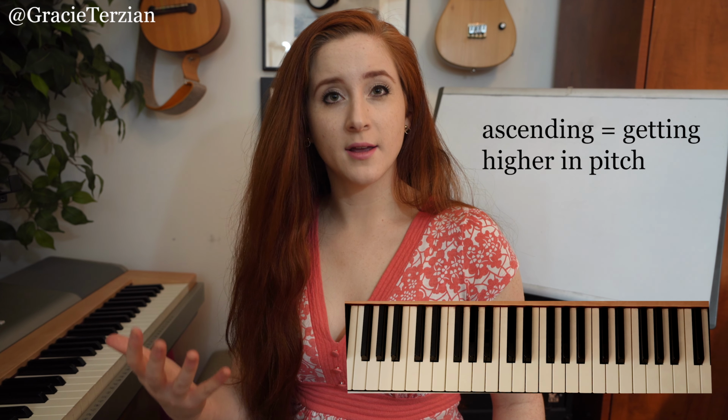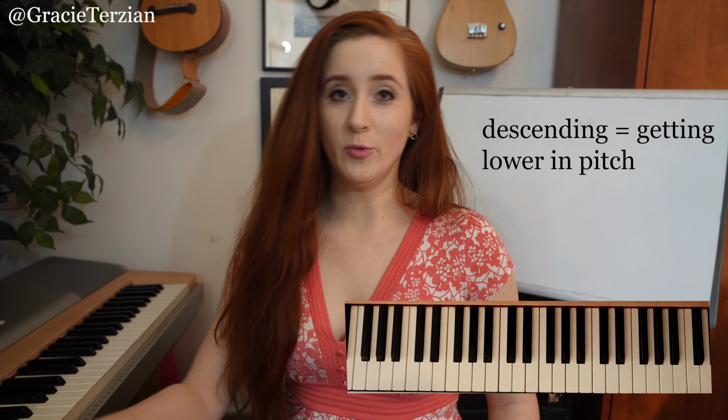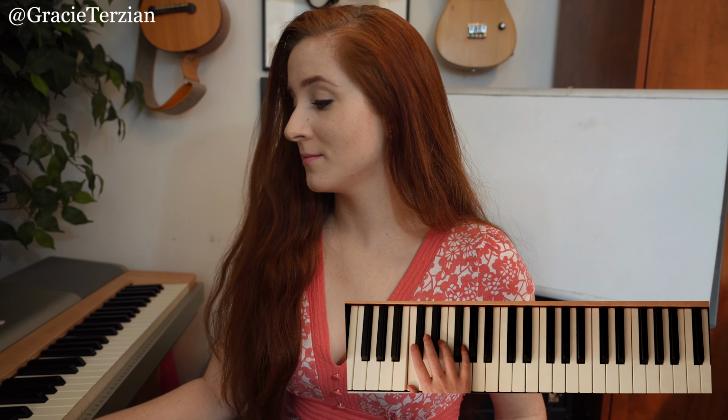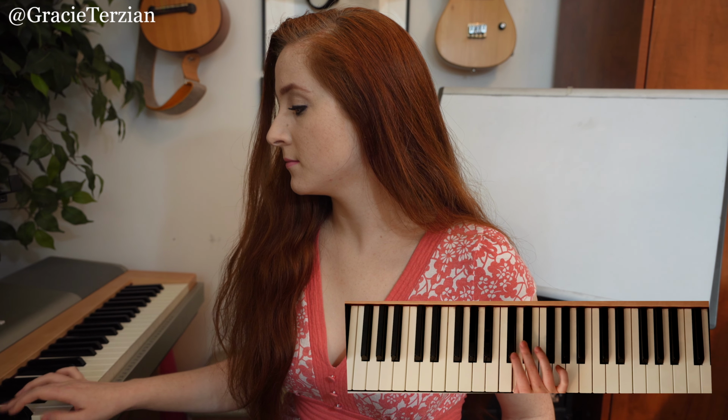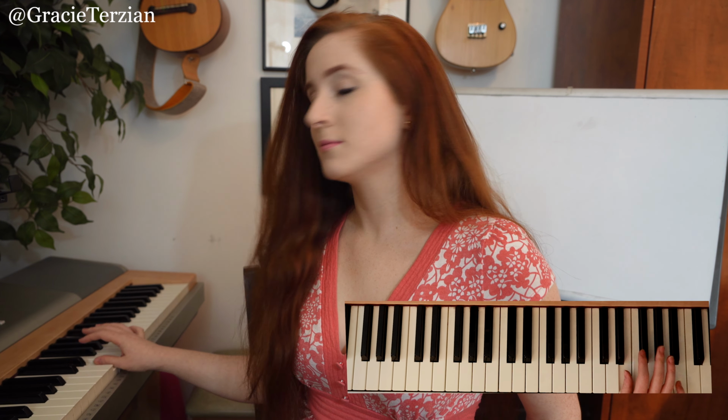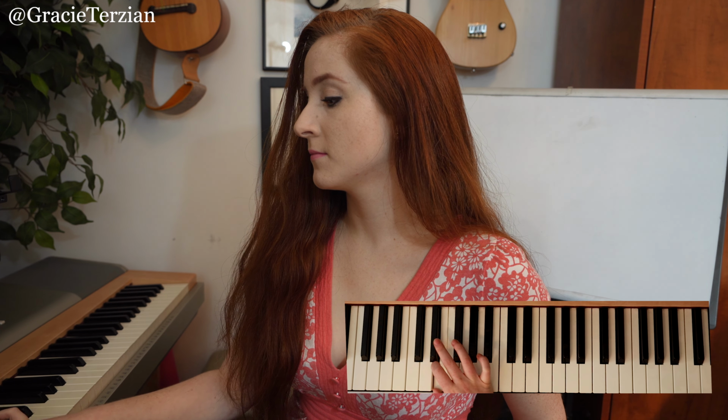Now, when I move to the right on the piano, I'm moving up the scale because the notes are getting higher in pitch. We could also call that a chromatic scale ascending. And if I move to the left on the piano, I'm moving down the scale because the notes are getting lower. And we could say that we are descending when we're moving down. Am I getting higher or lower? I'm getting higher. So that is a chromatic scale ascending. And if I go to the left like this, am I getting lower or higher? I'm getting lower, so we would say that's a chromatic scale descending.